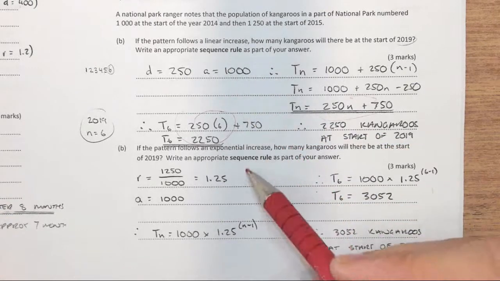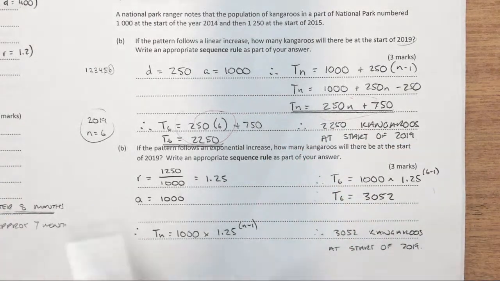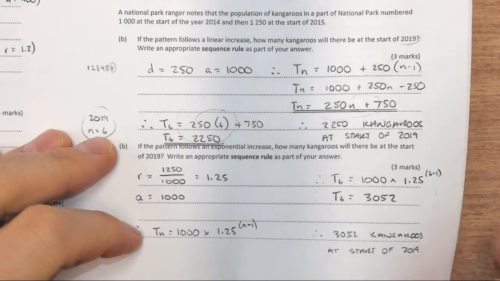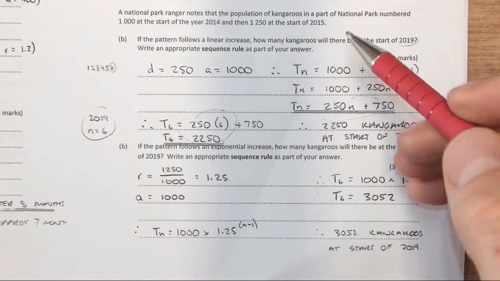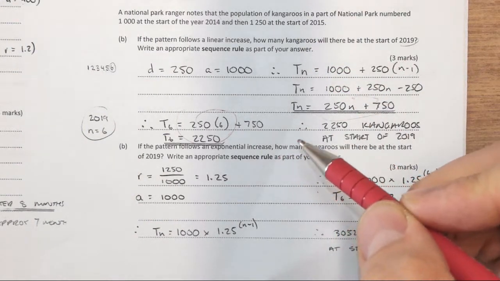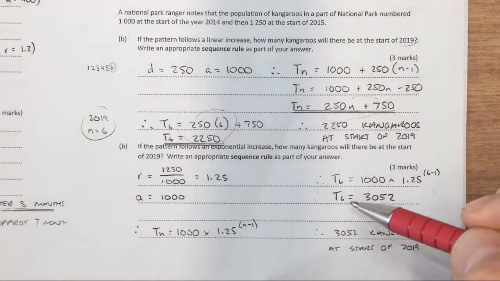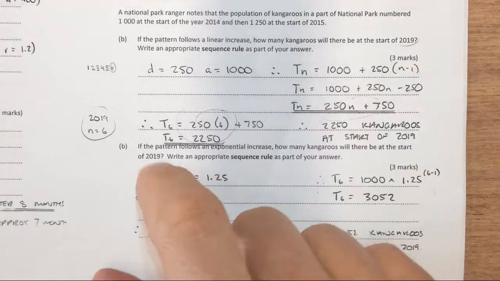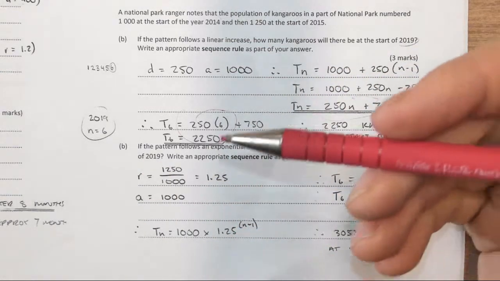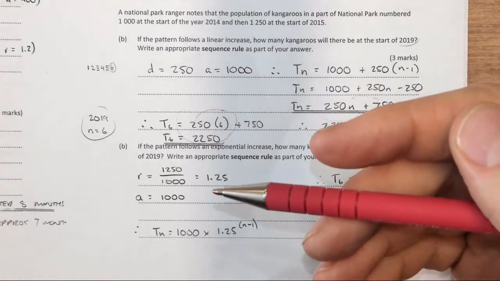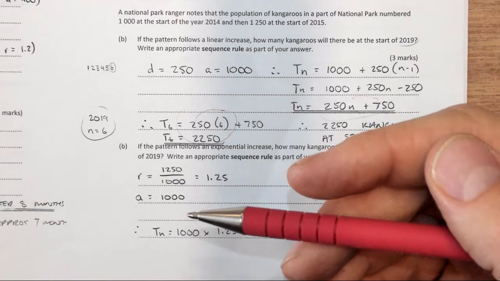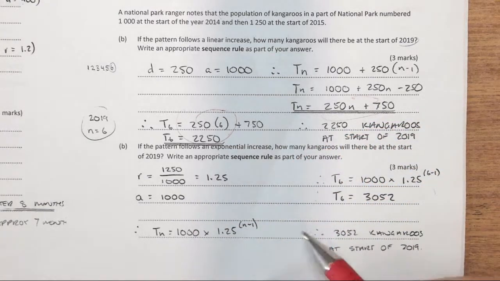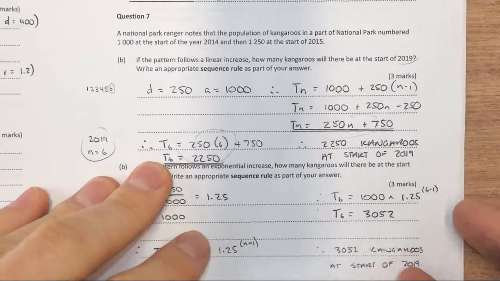This is a common exam problem where they give you the start of a sequence and they say, well, what if it was linear or what if it was geometric, and to find both of those. So that's another type of problem that you will see quite often. A hint or key here is to work out that 2019 is term 6, 2014 is term 1, so then 15 is 2, 16 is 3, 17 is 4, 18 is 5, and then 2019, that must be term 6.